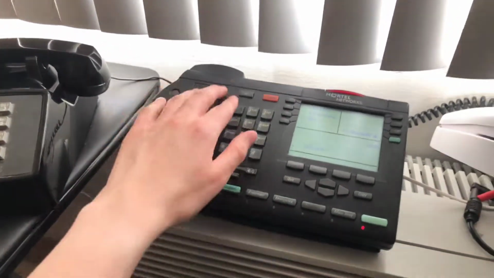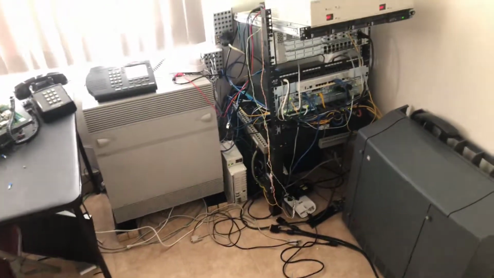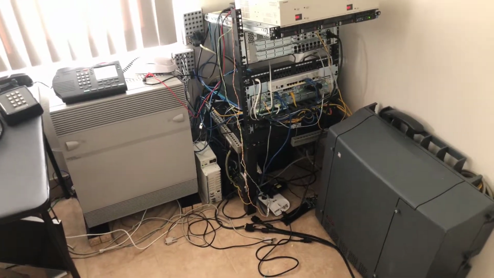Oh, I'm glad I spent time custom making that SIT tone for it in Audacity. That was fun. So that's a basic overview of my absolutely hellish and ridiculously overbuilt telephony corner, with one upcoming project I will show.